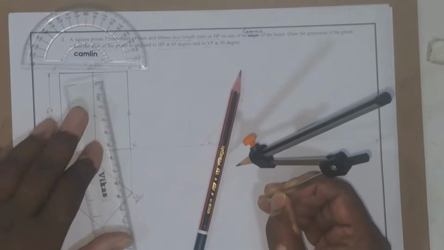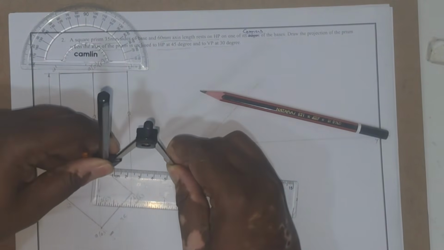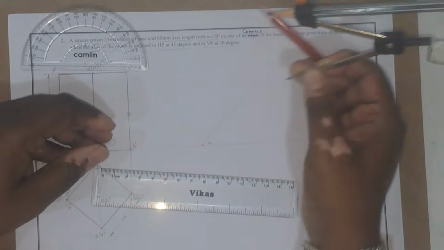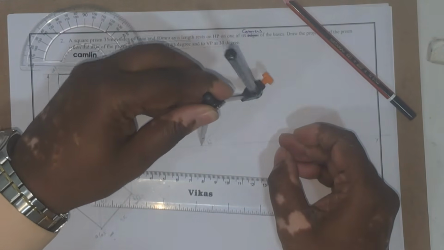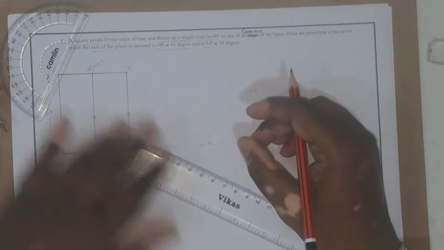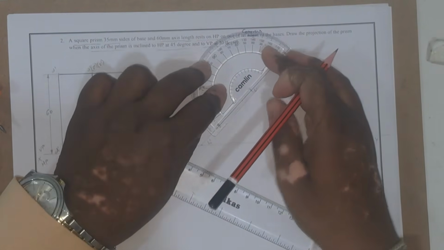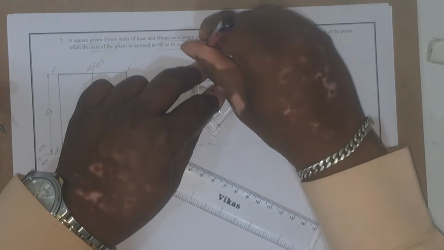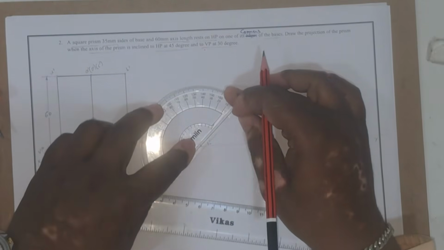Now measuring this length of 60 mm, I shall cut the arc, and this becomes my B dash, and from both these points I shall draw two perpendicular lines, right? So basically we are trying to recreate the first position front view in the second position front view, but inclined at an angle of 45 degrees, right?